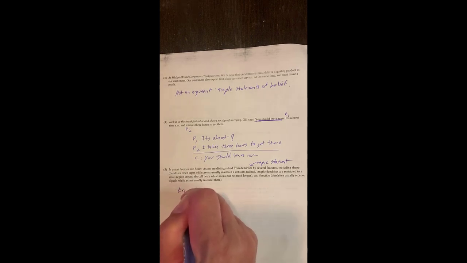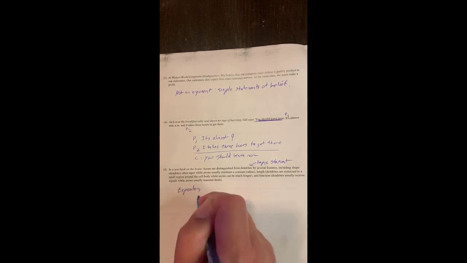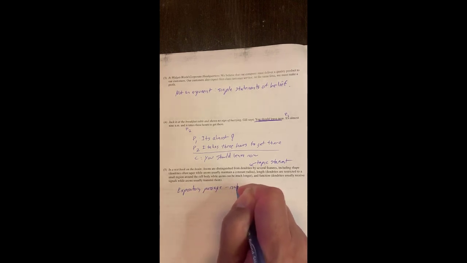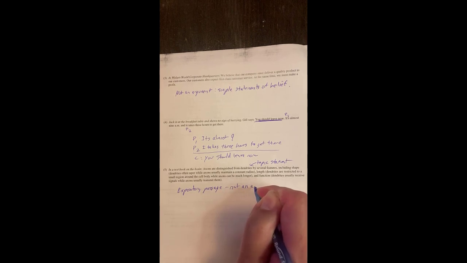And this is just a collection of facts. So this is not an argument. It's an expository passage. Not an argument. It's a topic statement rather than a conclusion; they're just facts organized around a theme.